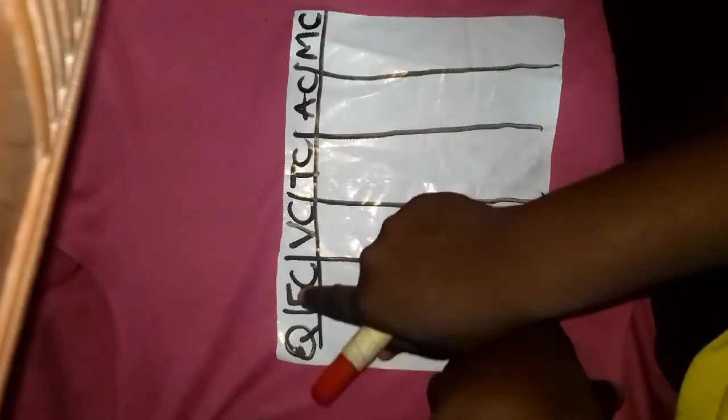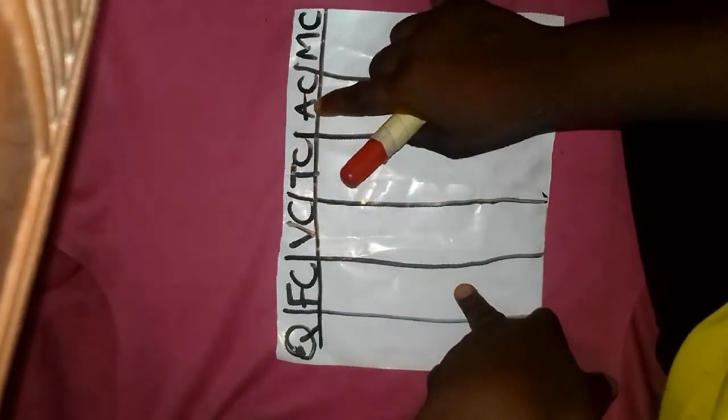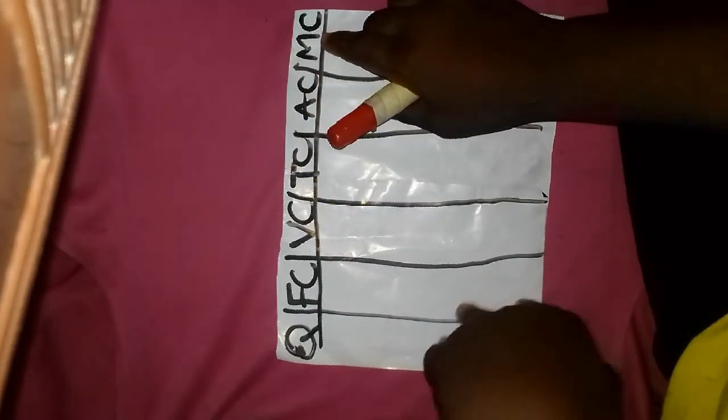So guys, I actually want to explain how to calculate our fixed cost, variable cost, total cost, average cost, and marginal cost. So let's say at quantity 1, we have fixed cost to be 10, and we have quantity 2, quantity 3, quantity 4, quantity 5. Now, this is just an assumption. I just assume this figure.